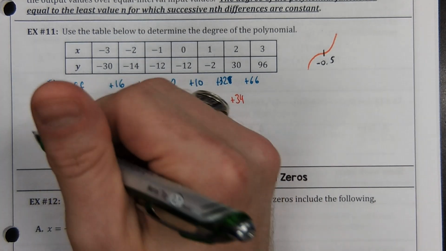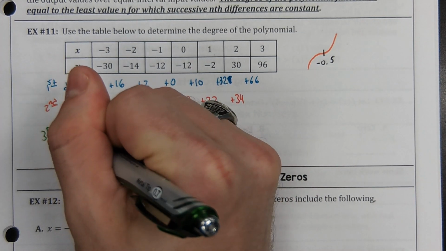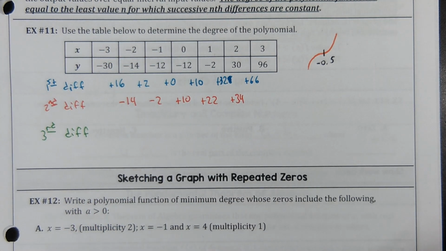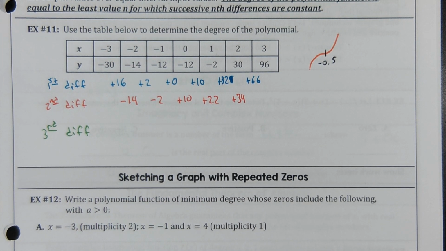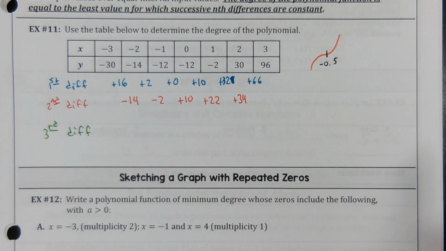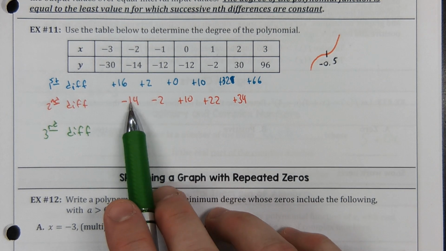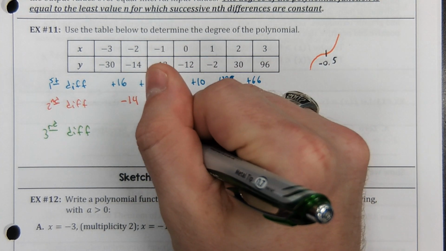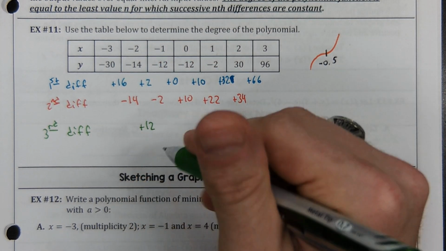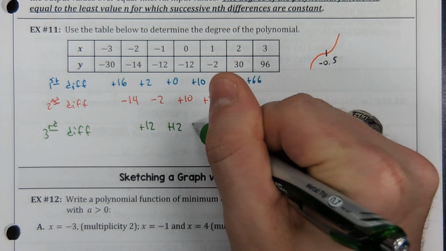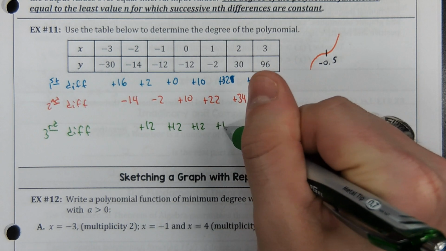Third differences. Third differences do not tell us anything about the curve itself. All the curve's properties, increasing, decreasing, concavity, inflection points, turning points, all of that stuff is found in the first two differences. So everything after this is just us trying to find the degree of the polynomial. Negative 14 to negative 2 is plus 12. Negative 2 to 10 is plus 12. 10 to 22 is plus 12. 22 to 34 is plus 12.